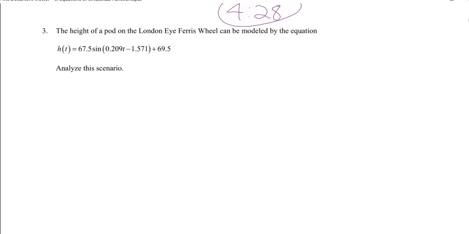So this is actual reasonably real numbers for the London Eye. The height of a pod on the London Eye Ferris wheel can be modeled by the equation h of t, 67.5. So height is in meters and time is in, I don't know what, but we'll figure it out when we get to period.